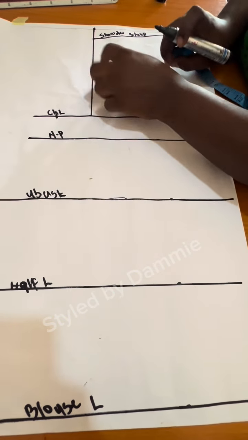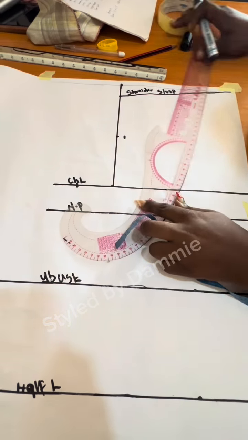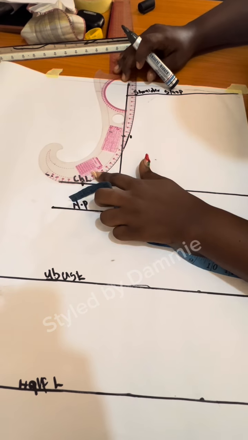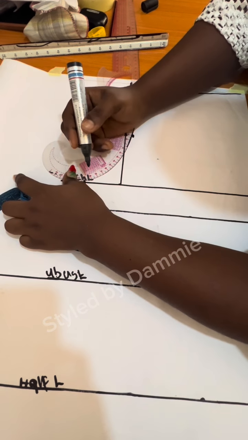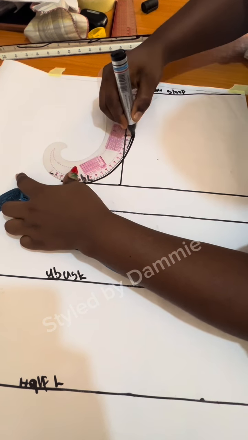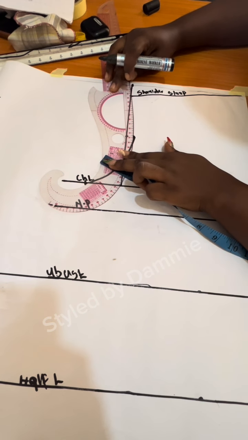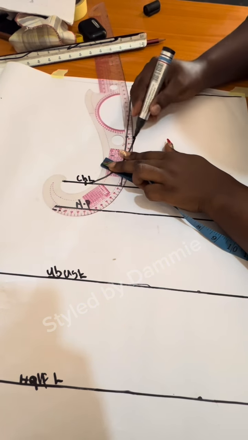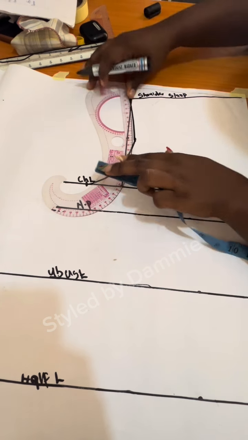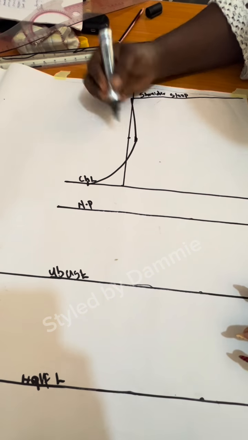After marking like this, you come in by half inch. Then you connect using your curve rule, just like this. You can adjust your curve rule if it's not getting to the shoulder point easily. Can you see? So this is what you should have for your arm.